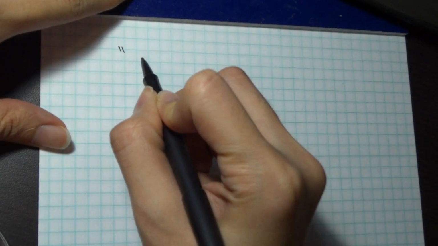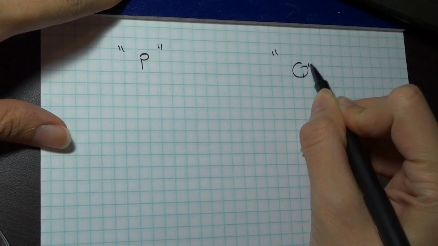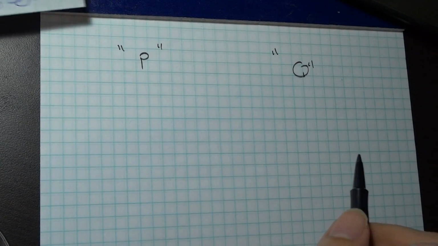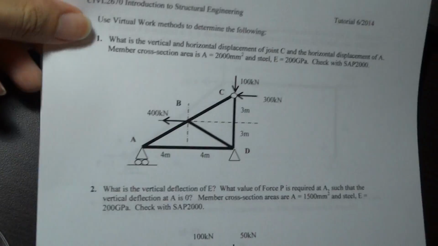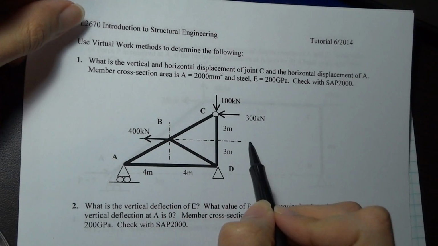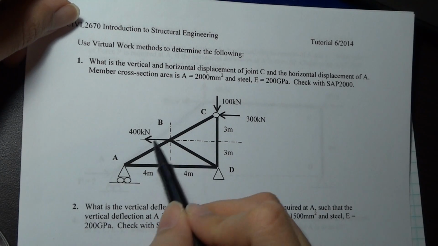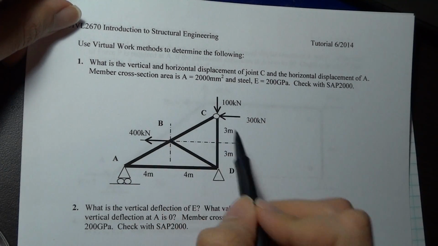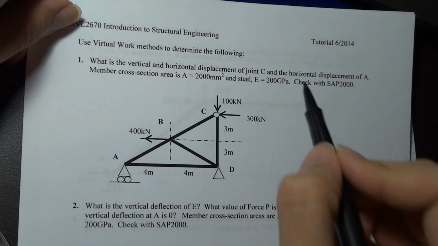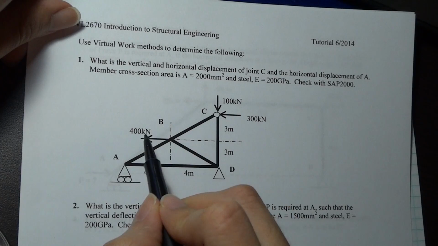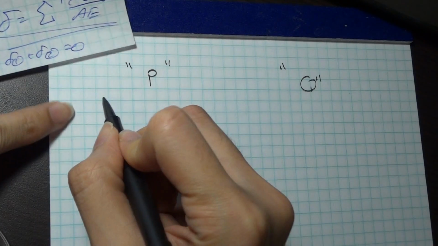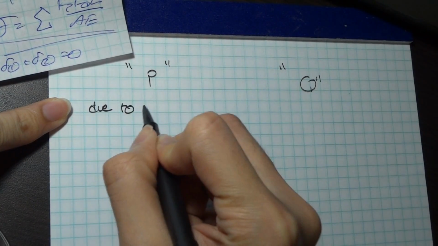For virtual work, you always solve your problem by breaking it up into two systems, a P system and a Q system. With the P system, you want to find the internal forces in all your members due to all your external forces. For example, in this case, I would find the tension or compression, the axial force, for every single one of these members, just due to my original 3 loads. I don't care about what my deflections are just yet. I don't care about my virtual force. I just want to find all the internal forces due to all 3 of these loads. So the P system is due to the original loads.